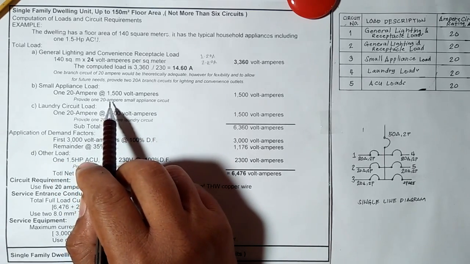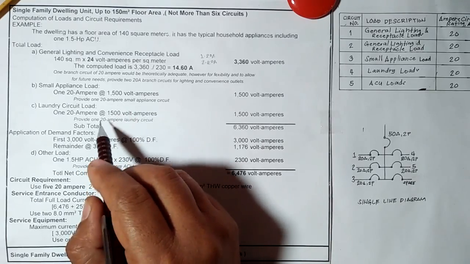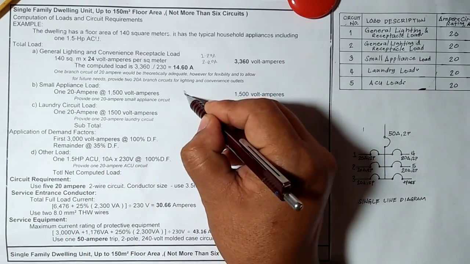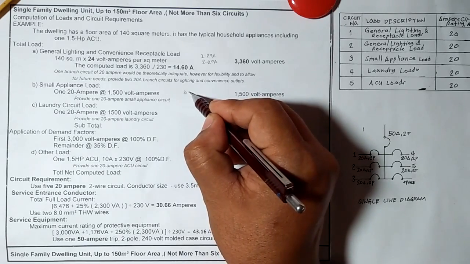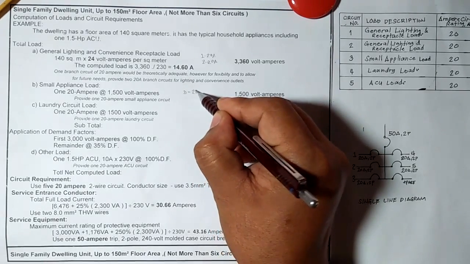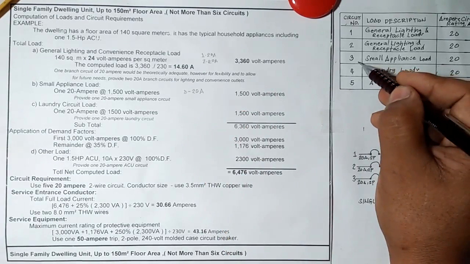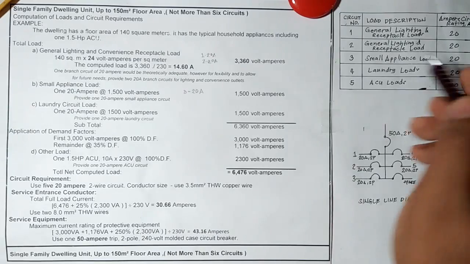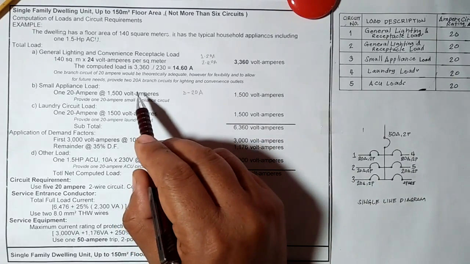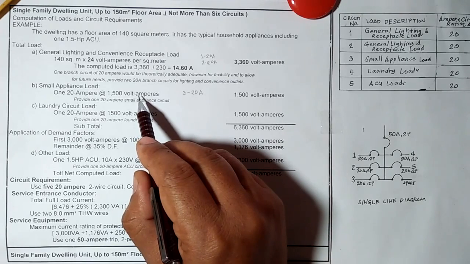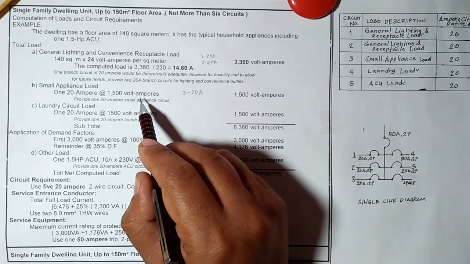So we have already allotted again 1 branch circuit. So this is our circuit number 3, which is also 20 ampere, number 3 for small appliance load, 20 amperes. This small appliance circuit will concentrate on the kitchen loads, because our cooking and heating appliances have high ratings.